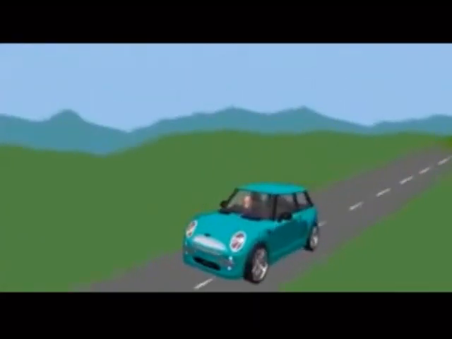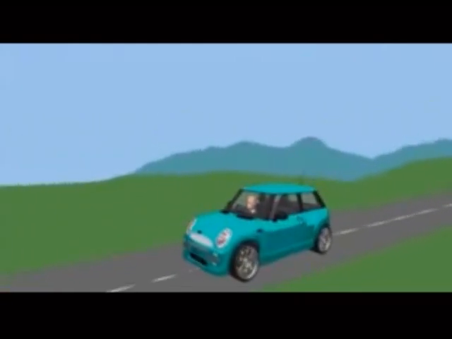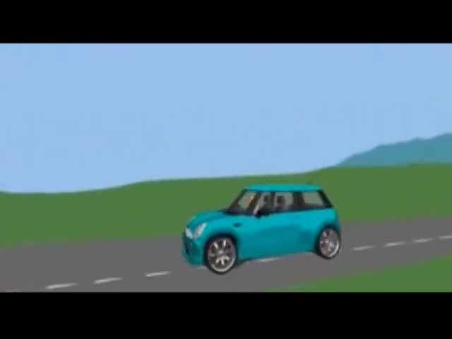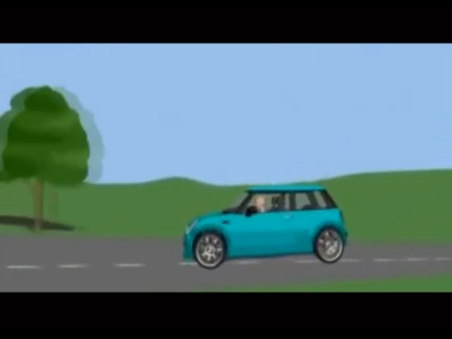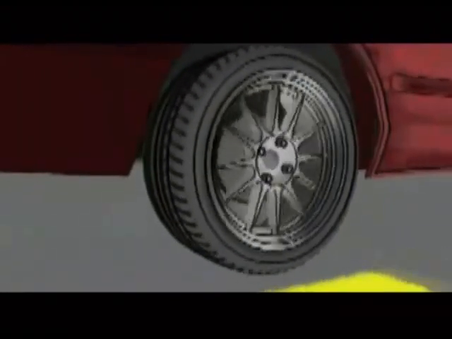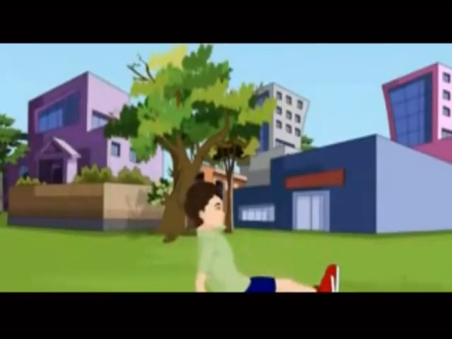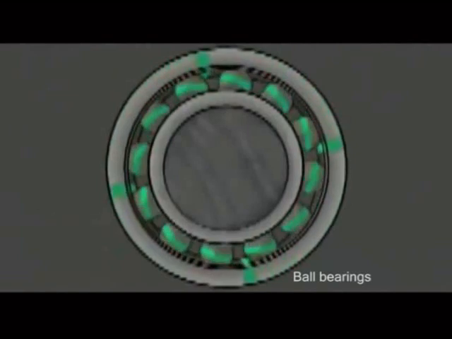If there was no friction, an object in motion would remain in motion forever, but friction often brings moving objects to a stop or even causes a change in direction. Friction causes wearing out of moving parts like car tires and machine parts. It can be reduced by oiling or using ball bearings.